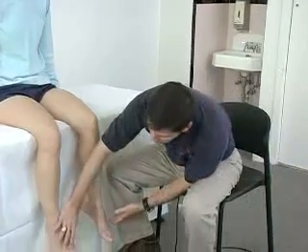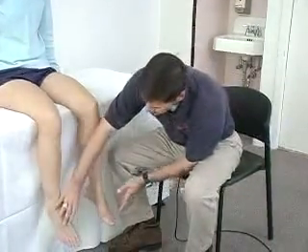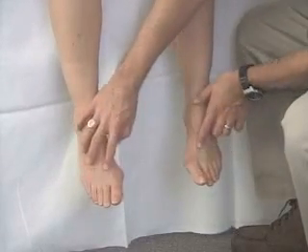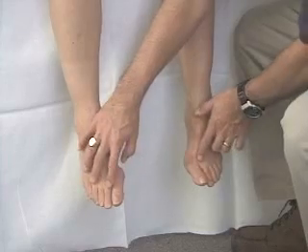L5 specifically is right over the dorsum of the feet, and I'll come both sides, and specifically right at the web space between the first and second toe.